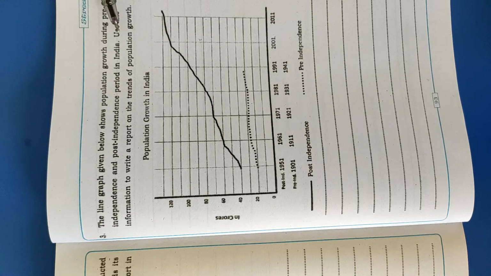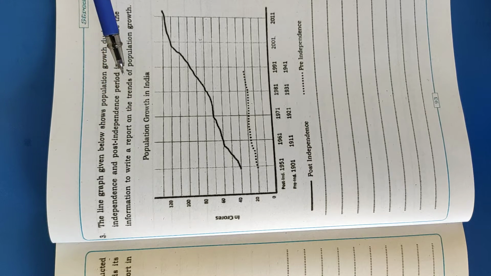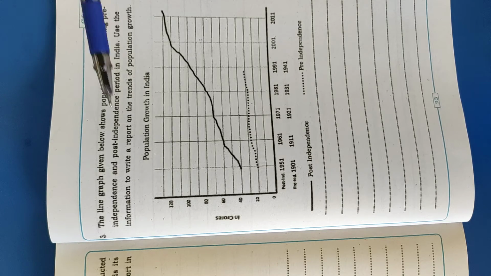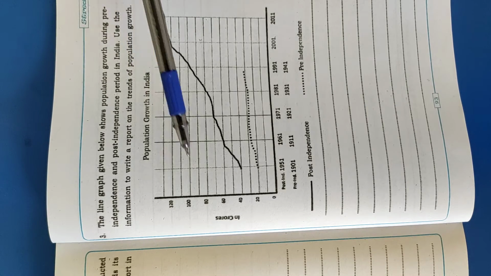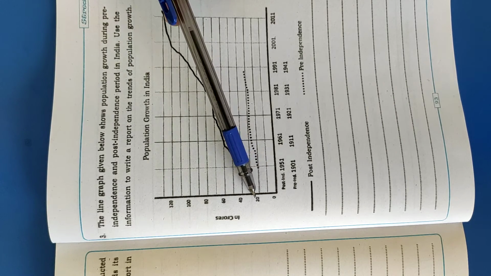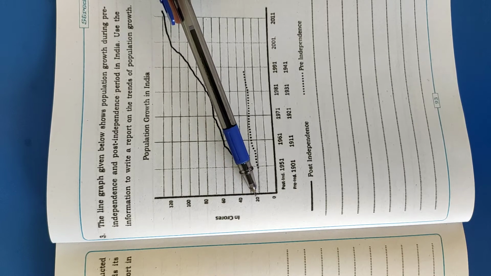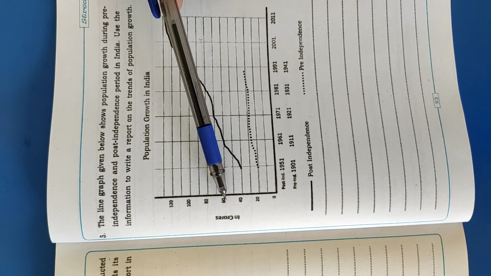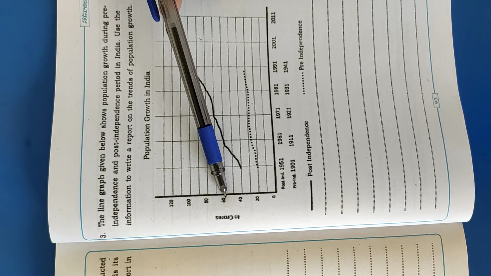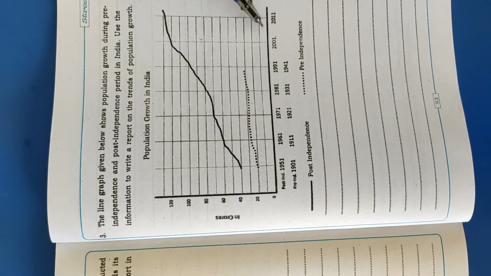Post-independence period in India, use the information to write a report on the trends of population growth. Okay, see, the population growth in India is given. This vertical line contains numbers that denote crores: 20 crores, 40 crores, 60 crores. This is the growth of population. And this horizontal line contains the year.